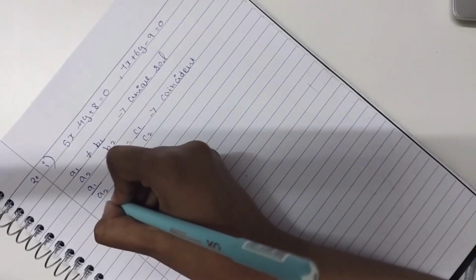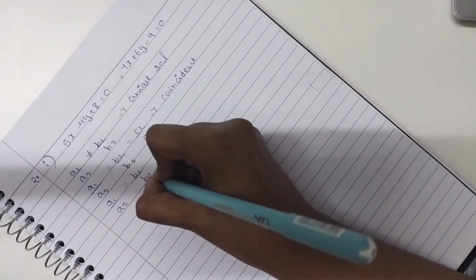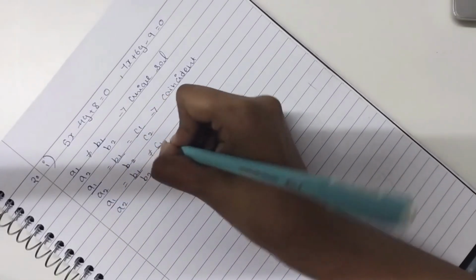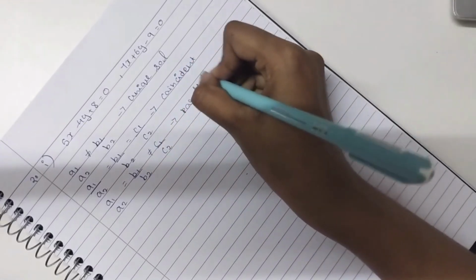And if a1 by a2 is equal to b1 by b2, but it is not equal to c1 by c2, then it will be parallel lines with no solutions.